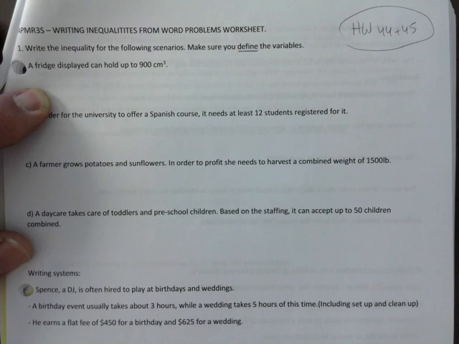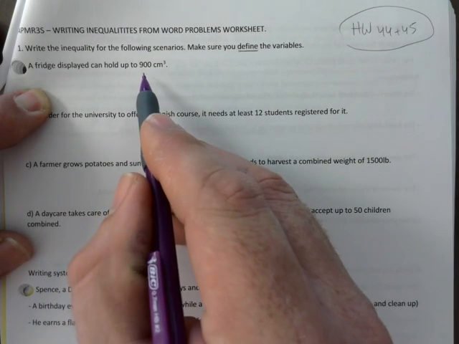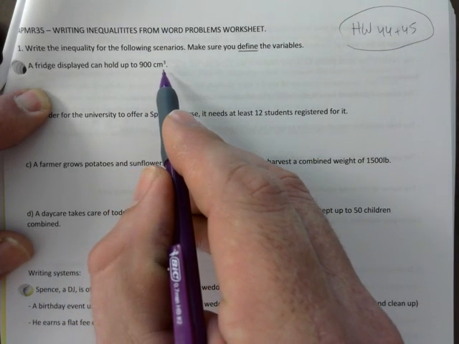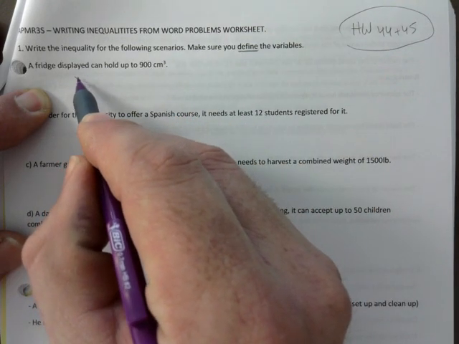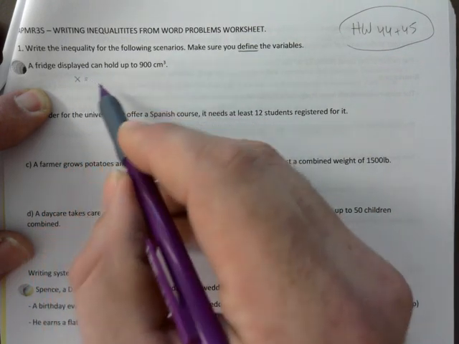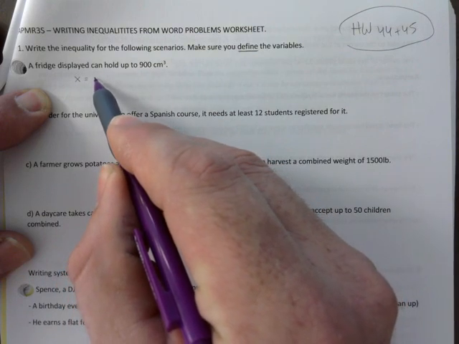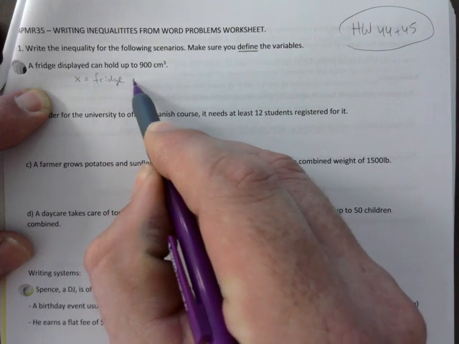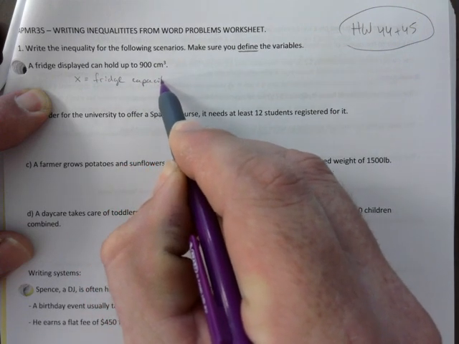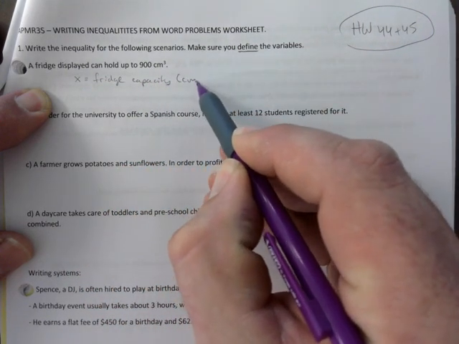So a fridge display can hold up to 900 cubic centimeters. So X would be the fridge capacity in centimeters cubed, right?